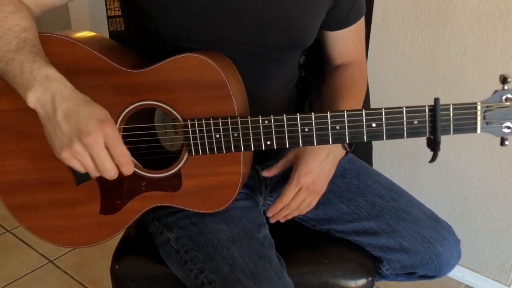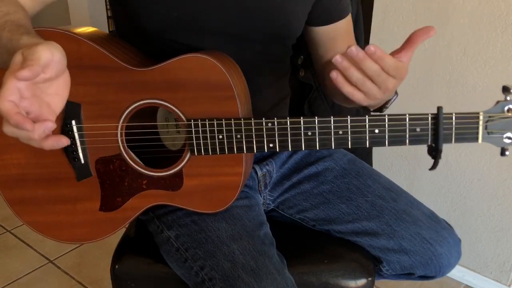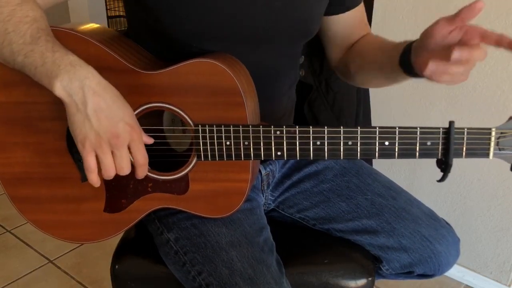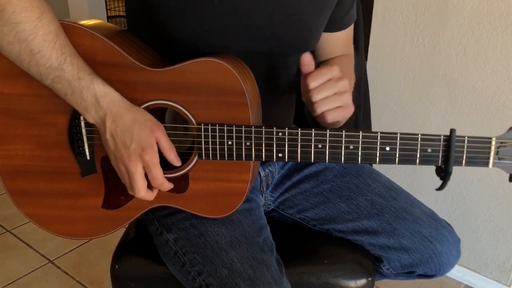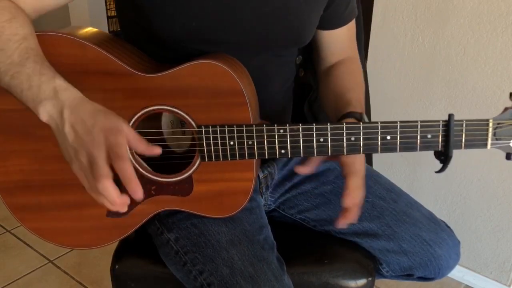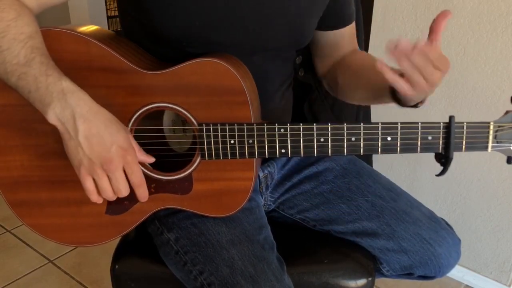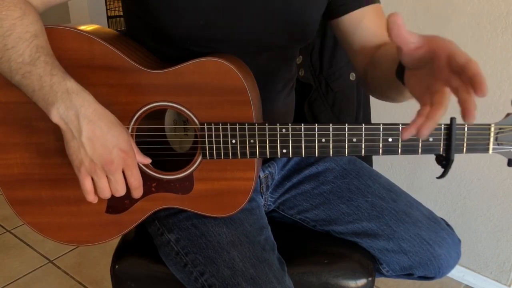All right, next part is the bridge, and guess what? Same strumming pattern as the chorus, same chords with minor differences. I feel like I'm repeating myself a bunch of times, but it's true. So I'm going to play it through until it changes from the chorus pattern from the interlude that we just learned.